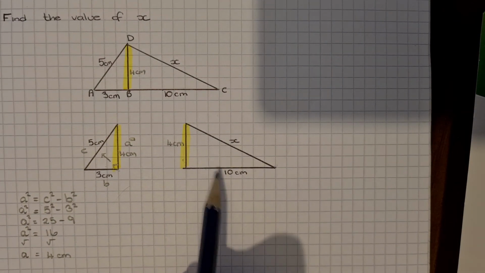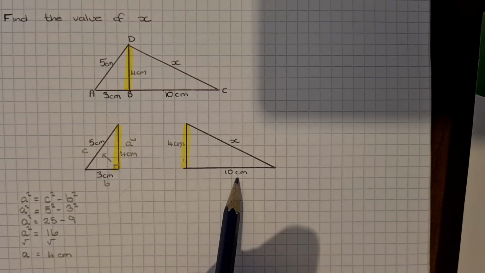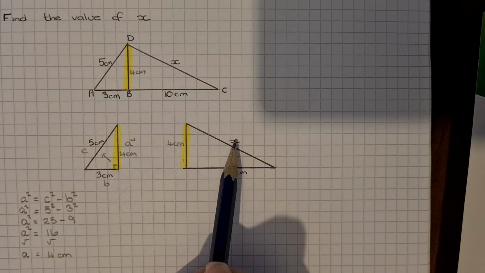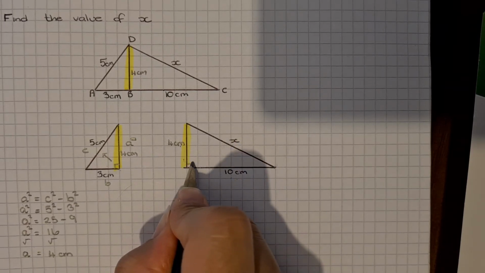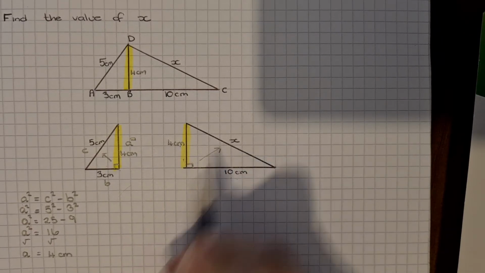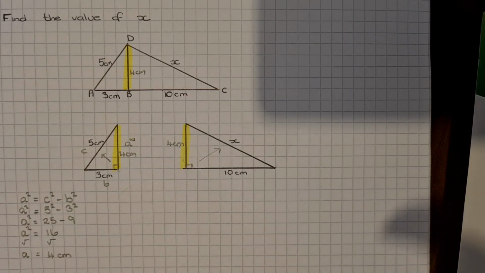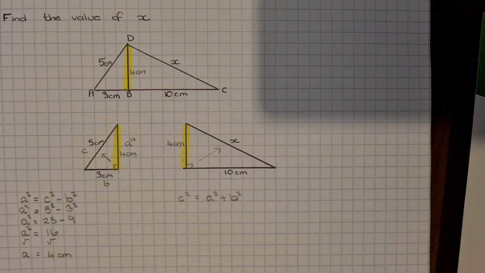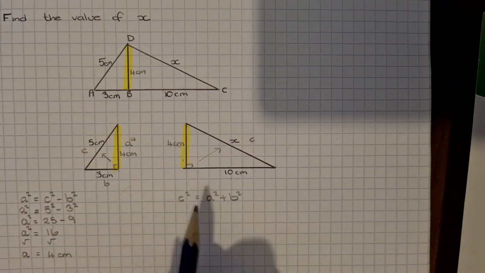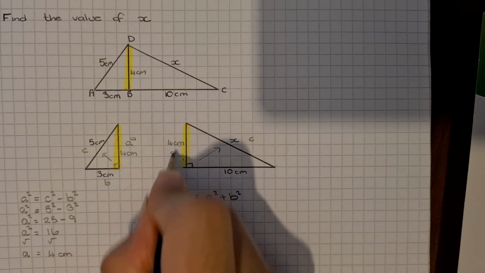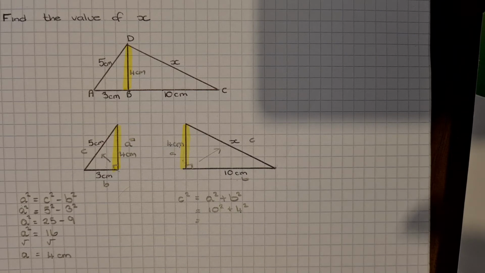Now if we turn our attention to this triangle, we now know two of the lengths, so we can use Pythagoras a second time to find x. This time we are trying to find the longest side, we're trying to find the hypotenuse, so it will just be the normal Pythagoras theorem. So c squared equals a squared plus b squared. c is opposite the right angle, and then a and b are your other two sides. On the next line I'm going to put in the numbers.